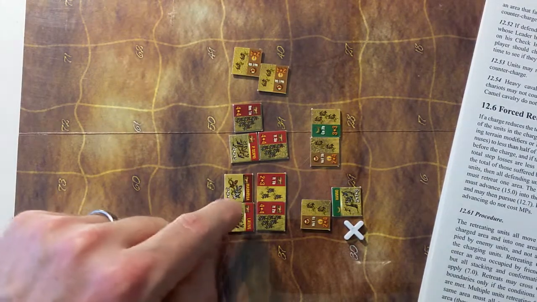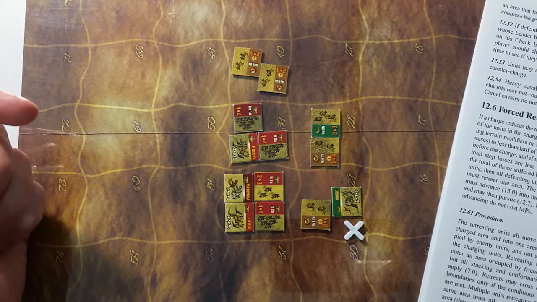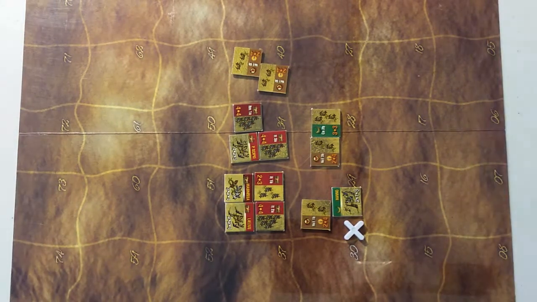They can because the Roman cavalry is all heavy cavalry. There's light cavalry, heavy cavalry, horse archer, and camel cavalry.